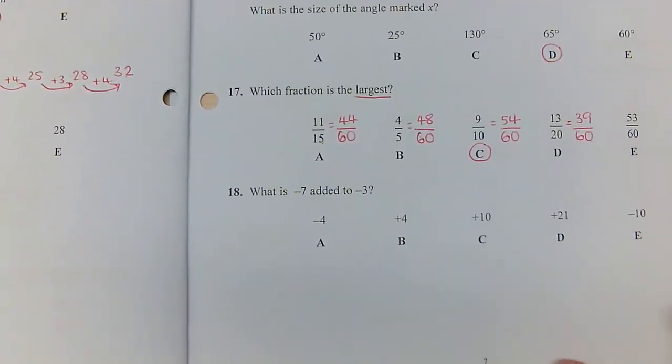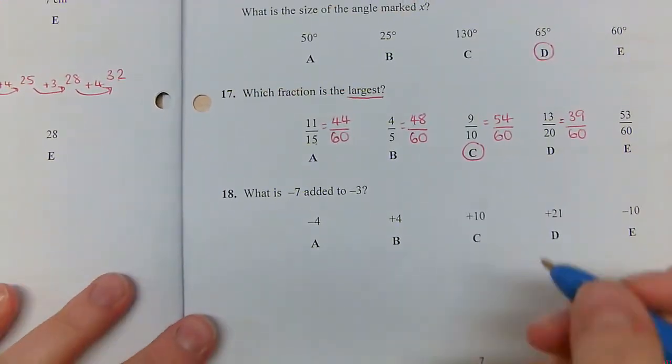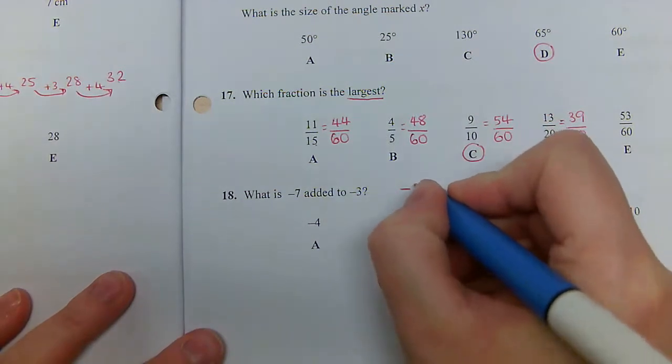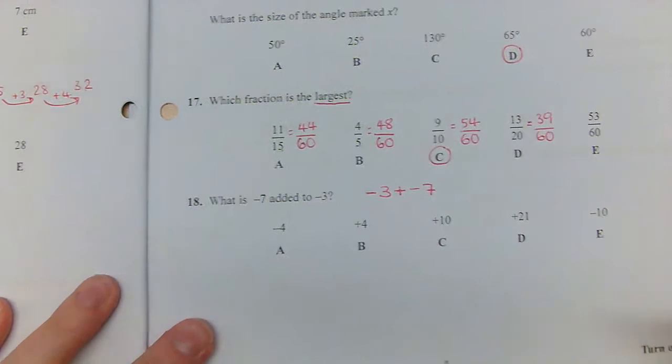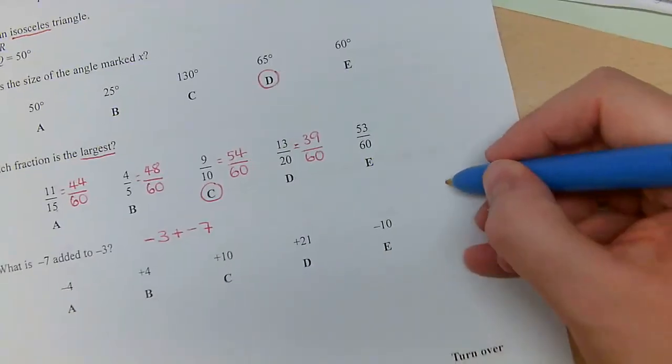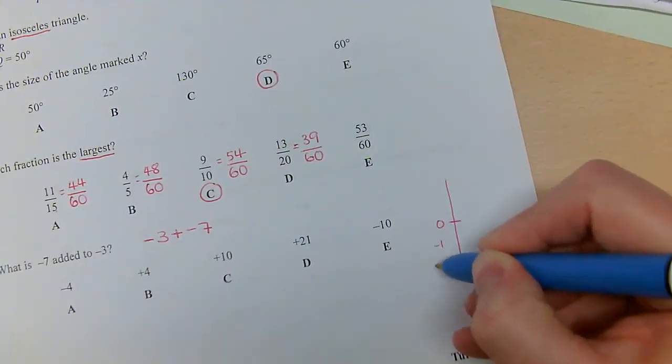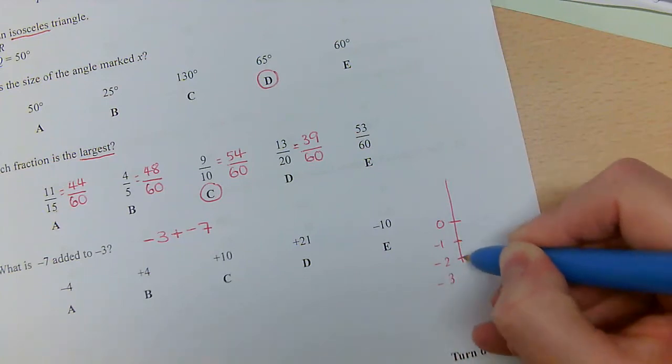Question 18. What is -7 added to -3? So I'm going to write this as a calculation. I've got -3, and I'm adding on -7. So if I want to think about my number line, I'll draw a little sketch of one over here. Here is my -3 on my number line.